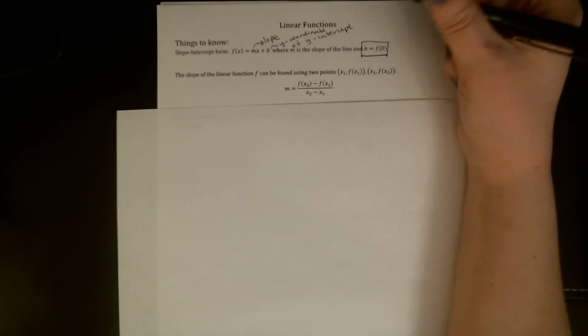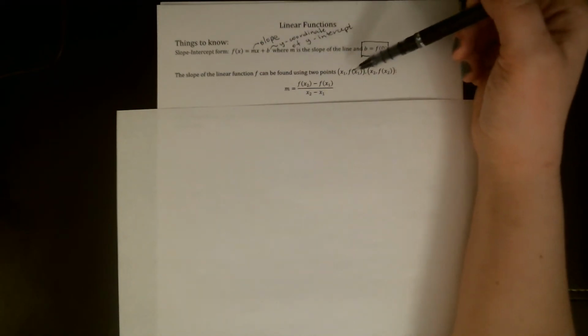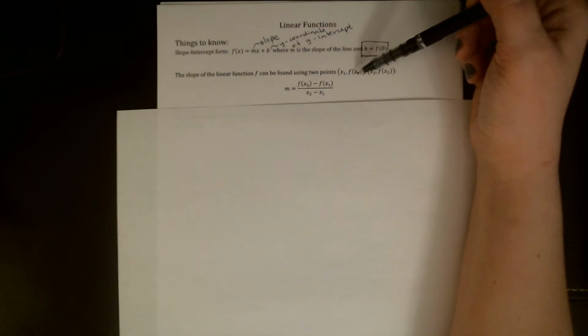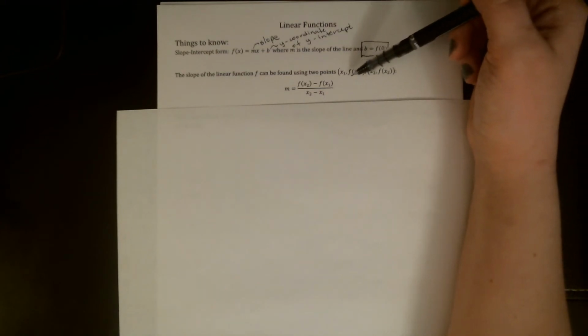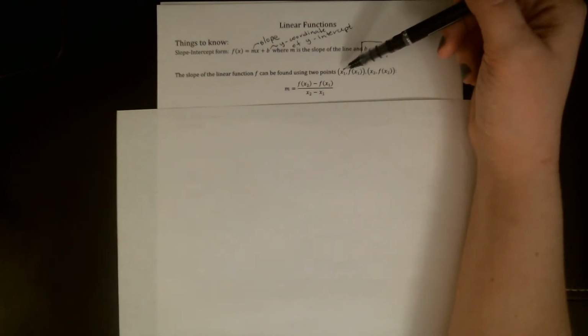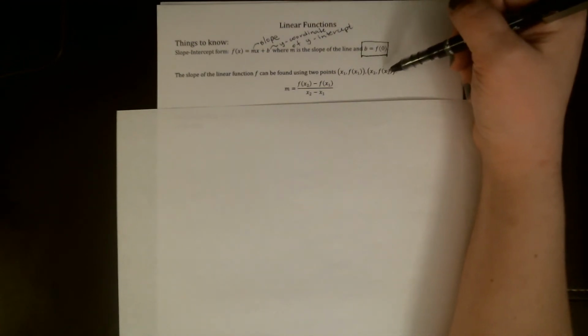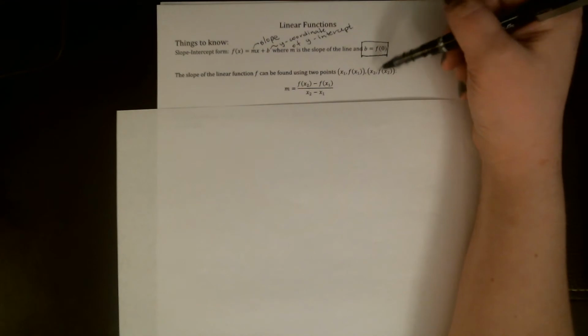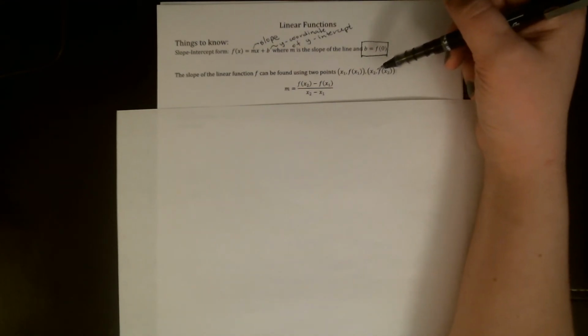So I'm going to say if our function has two known points, so x1, f of x1. Again, when you see this, this is really just another way to say x1, y1. F of x1 means the y value that goes with the x coordinate x1. And then we'll have a point x2, f of x2. Again, f of x2 specifically means the y value that goes with x coordinate x2.